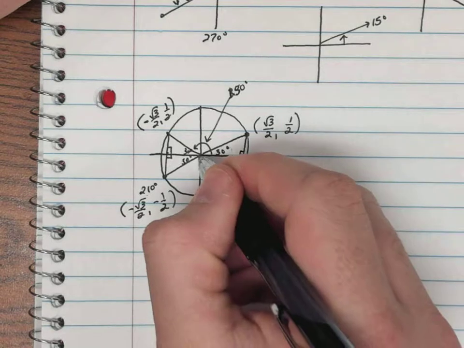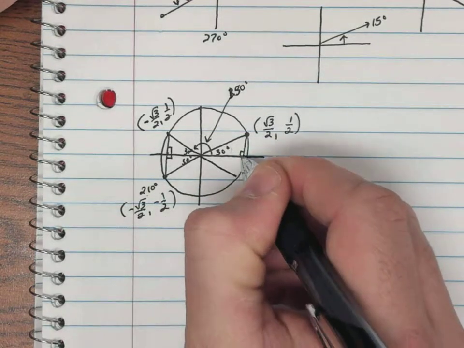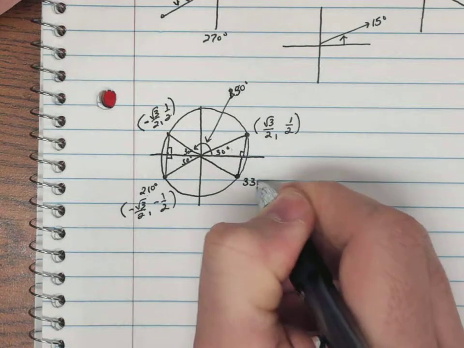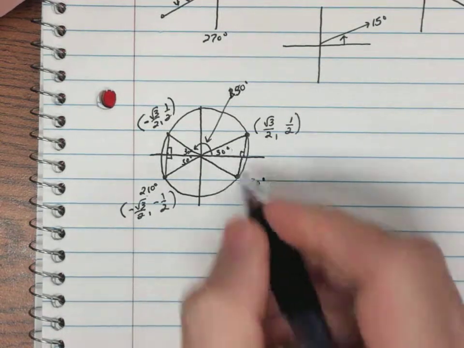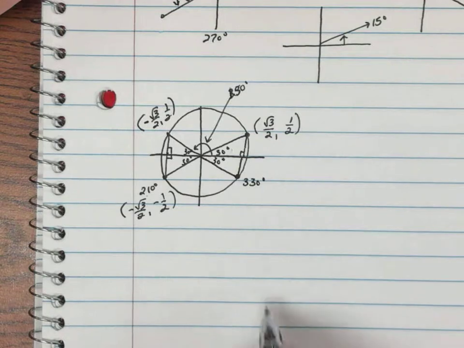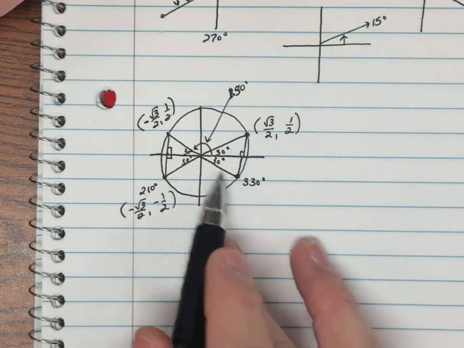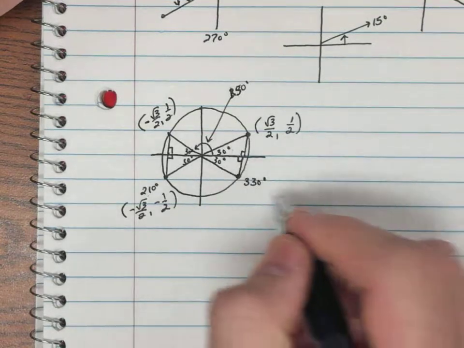And there is a fourth angle, one down here in the fourth quadrant, which is 330 degrees. That has that same 30-degree reference angle. And since it has the same 30-degree reference angle, it also forms this 30, 60, 90 right triangle.